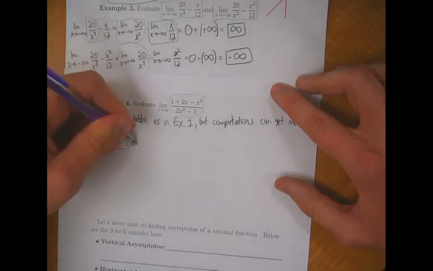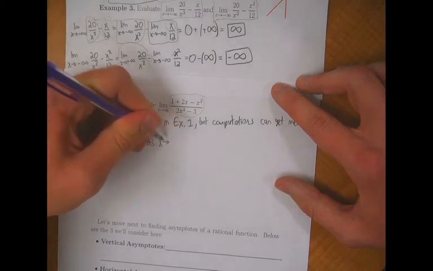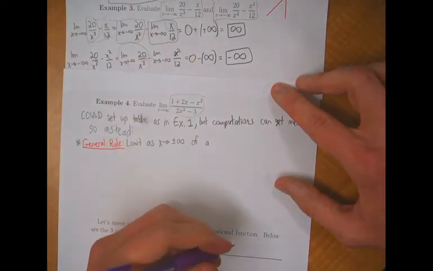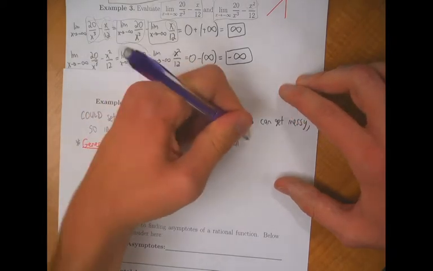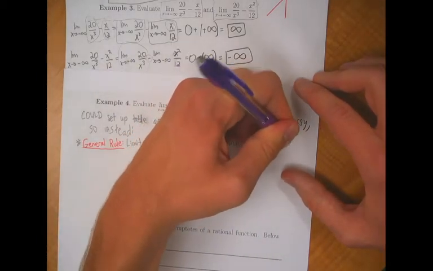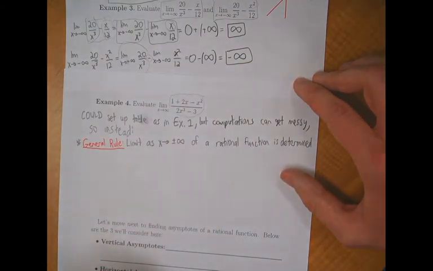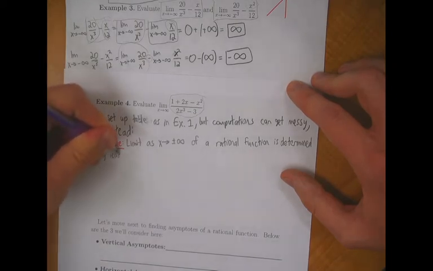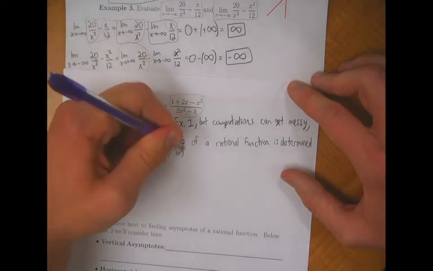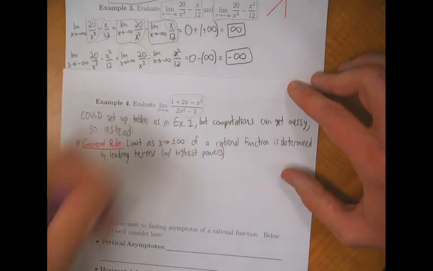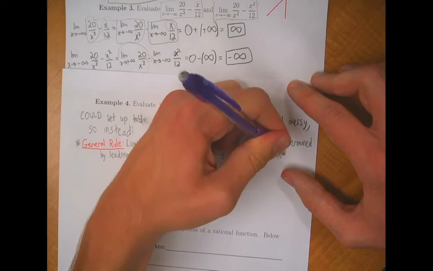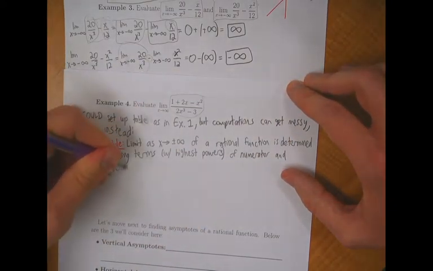So the limits as x goes to plus or minus infinity of a rational function is determined by leading terms with highest powers of numerator and denominator. Okay.